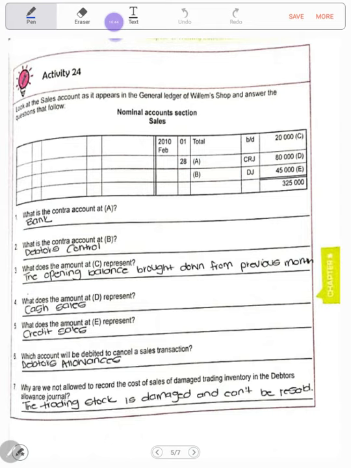Moving along to activity 24, look at the sales account. It appears in the general ledger of Willem's shop, and answer the following questions. What is the contra account at A? Because it's a CRJ, I know that it is cash receipts journal, and your details is bank because it affects bank. Cash transactions affect bank. What is the contra account at B? It's from the DJ. I know that the DJ is a credit when I sell on credit, and therefore it will be debtors control.